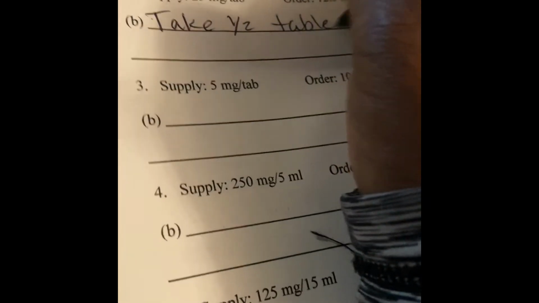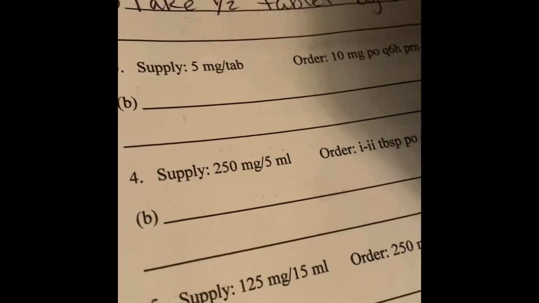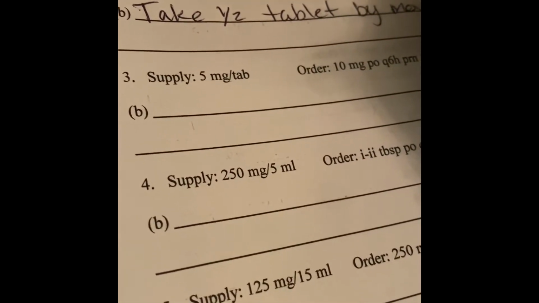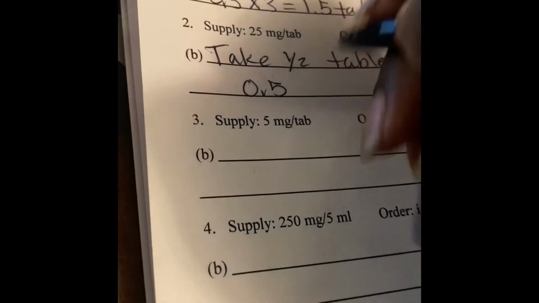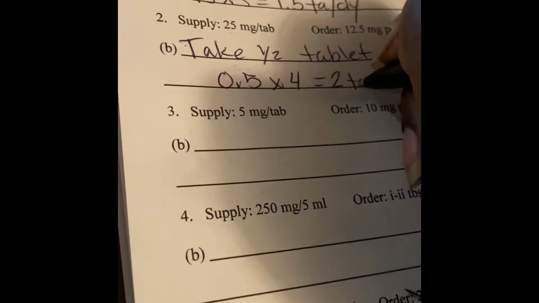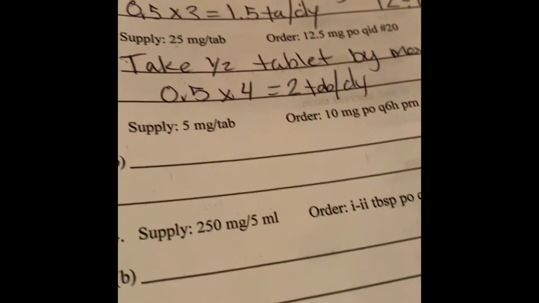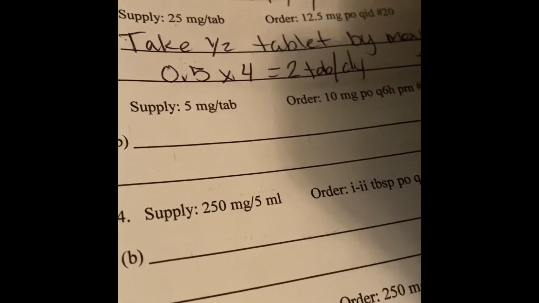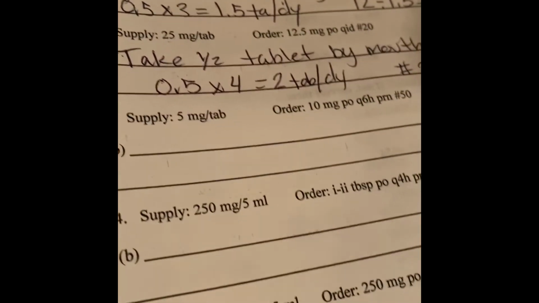So you take 1/2 tablet by mouth 4 times a day. 0.5 times 4 equals 2 tablets a day. And you have a total of 20. So it's 20 divided by 2, which equals 10-day supply.